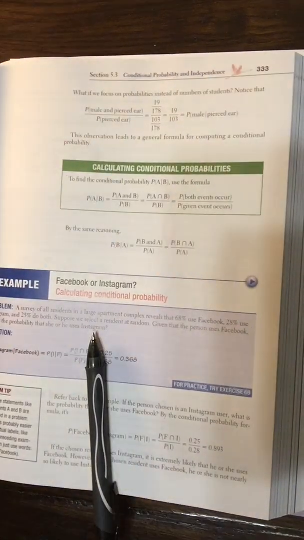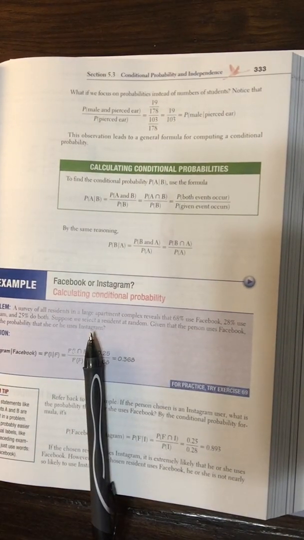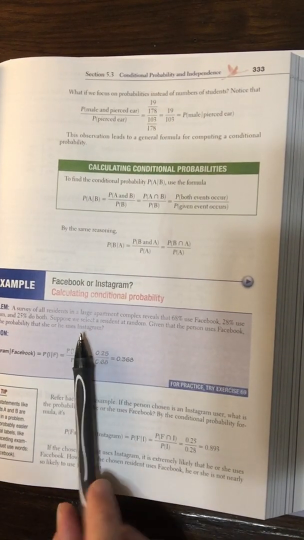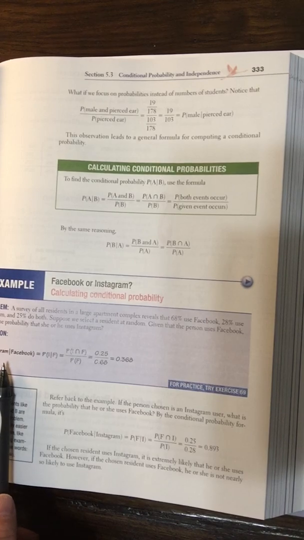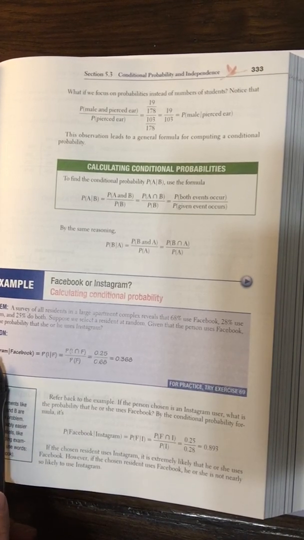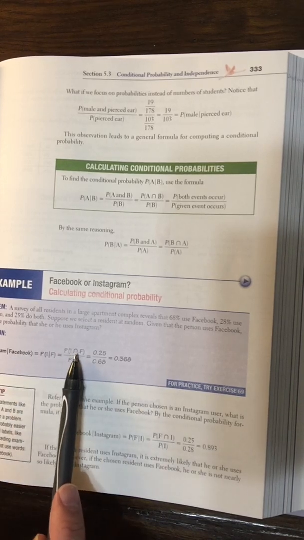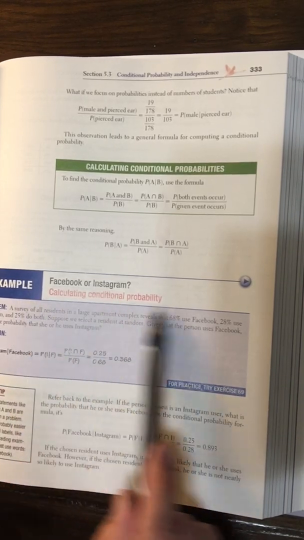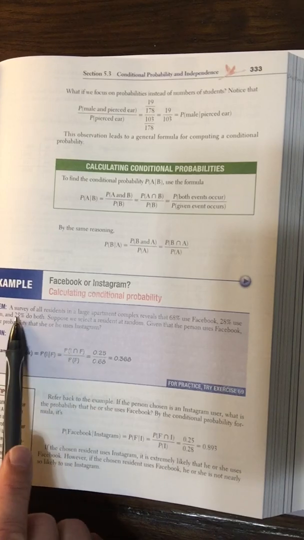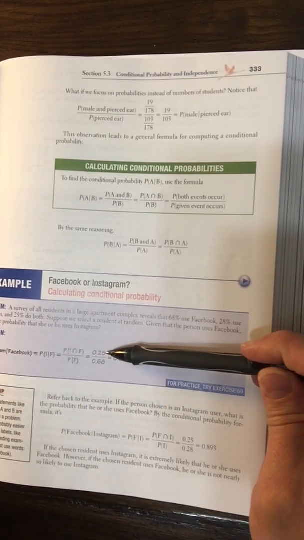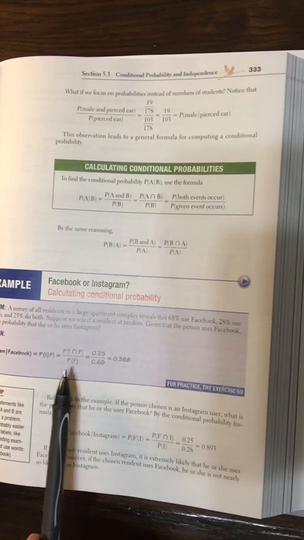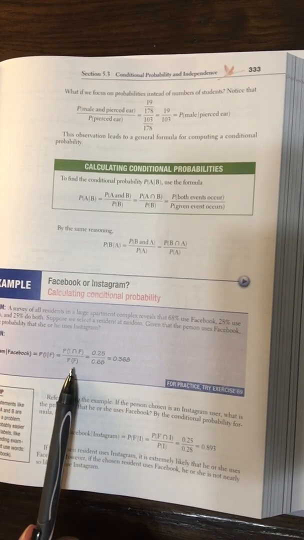And if I make a two-way table, it's like the Titanic thing. You could just put your numbers on top of your numbers. But here, look what they did. They're going to use the actual formula. The probability that they like Instagram, given that they use Facebook, is going to be the and part, Instagram and Facebook. Well, you have a number for that up here. 25% do both, so that's just your numerator. See what I mean? And then the bottom is the probability of the given part, the Facebook part.